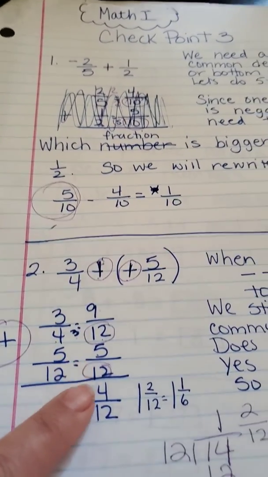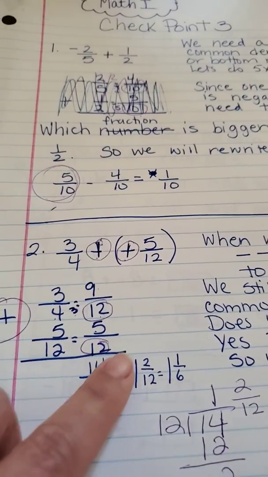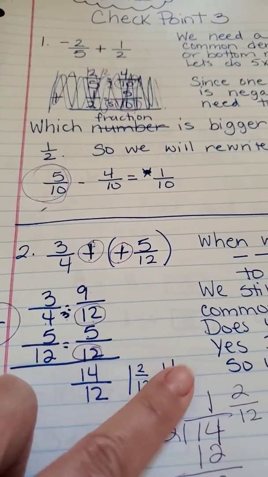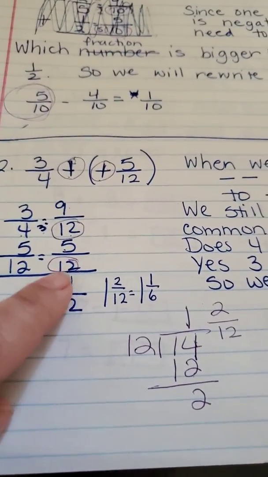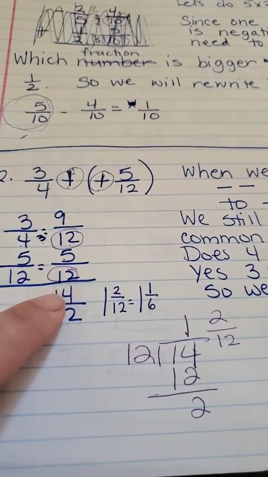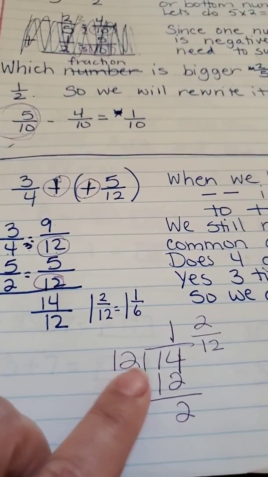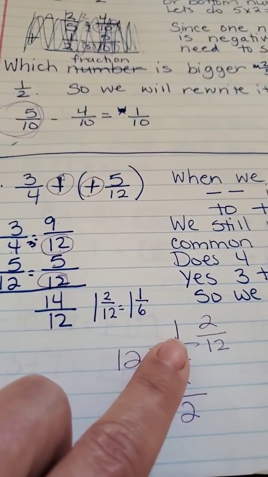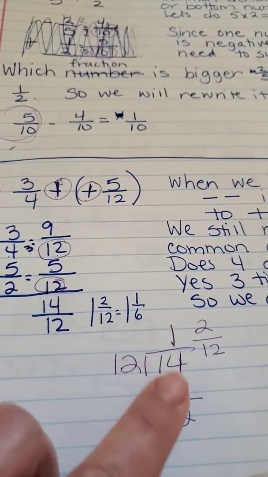9 plus 5 is 14 over 12. Okay, and then this is converting the fraction. If we look at converting this fraction, the reason you would do that is because the top is bigger than the bottom. So 12 goes into 14 one time. So there's your 1. 12 times 1 is 12.